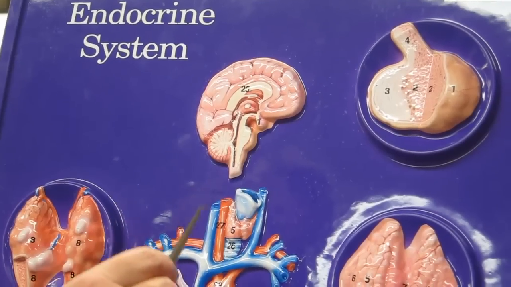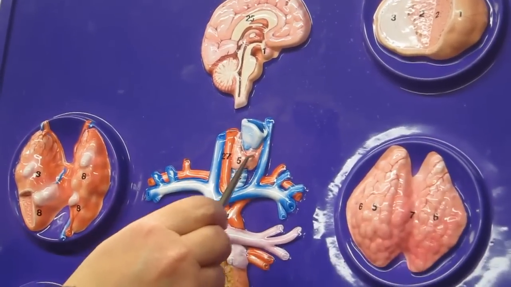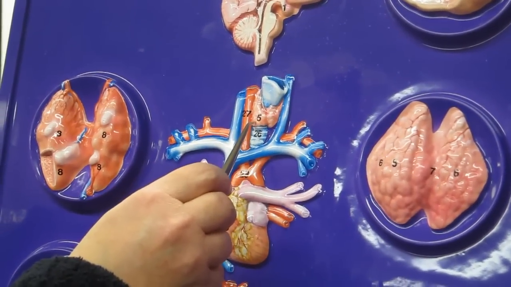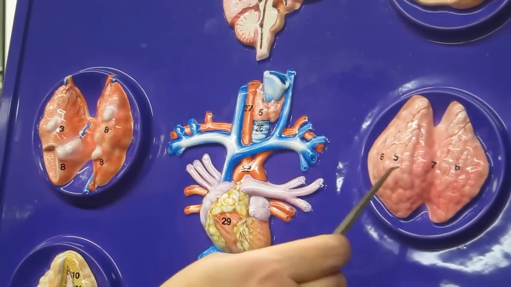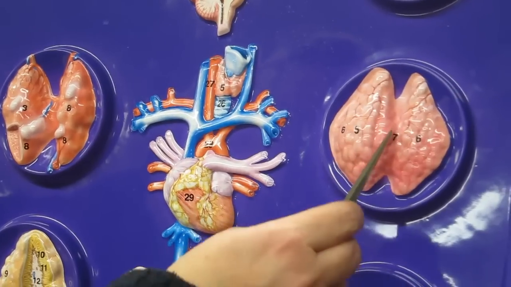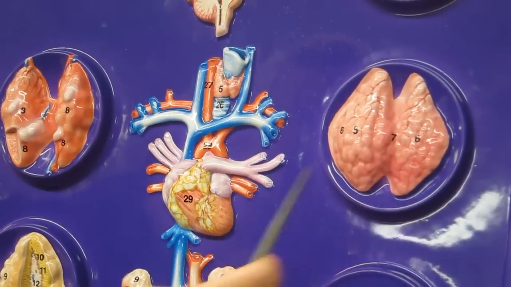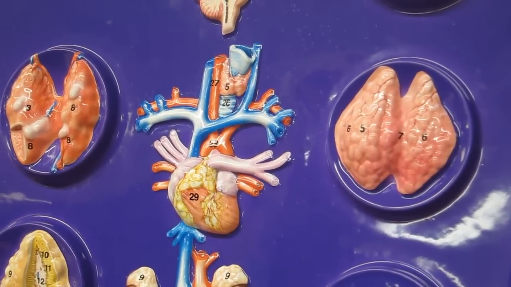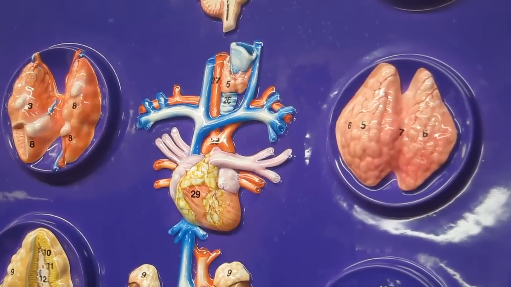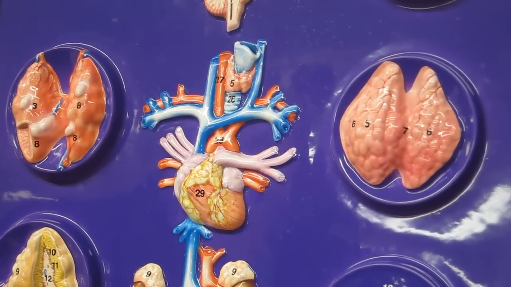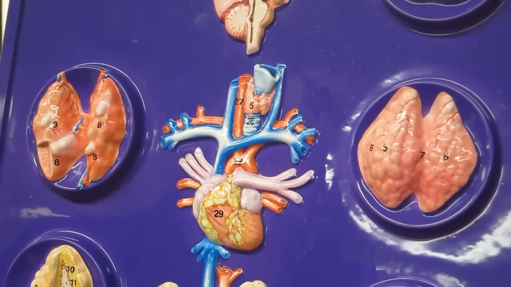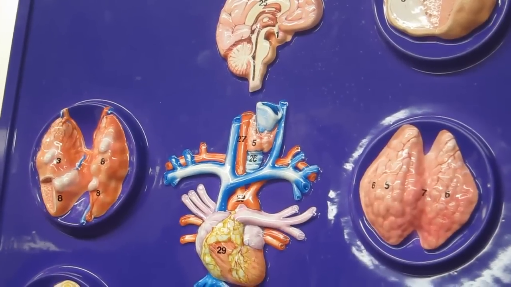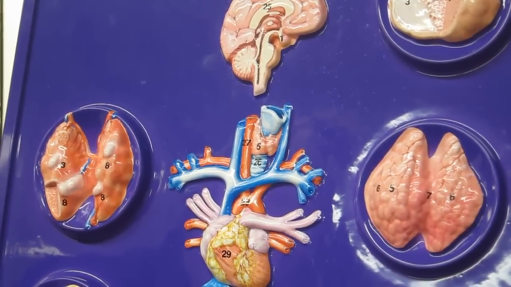Okay, going down, we're going to look right here at this structure, which is the thyroid gland. Okay, and the thyroid gland is enlarged over here. You can see it has two lobes connected by a joined area called the isthmus. Okay, and the thyroid produces a very important hormone that's actually a combination of two separate hormones, and those are metabolic hormones that maintain our basal metabolic rate.